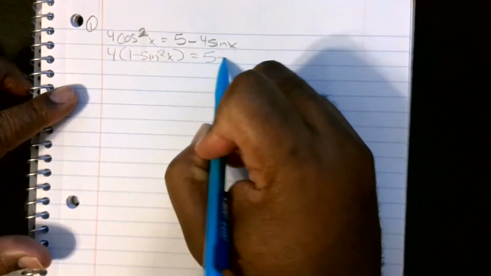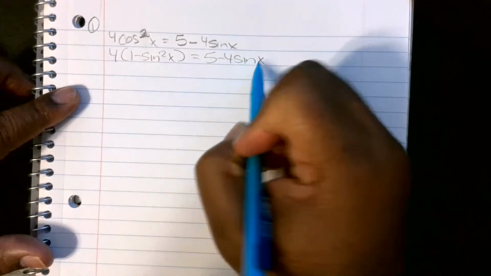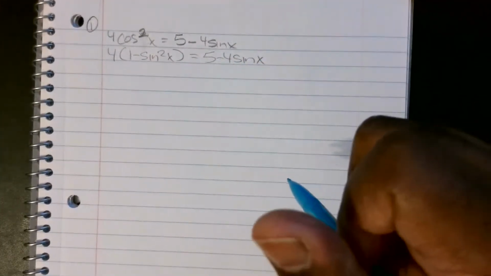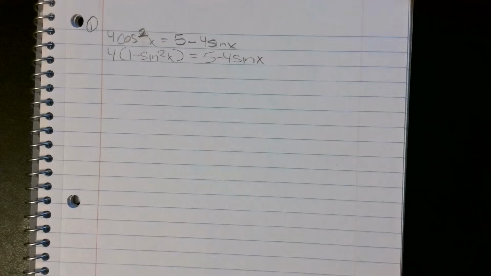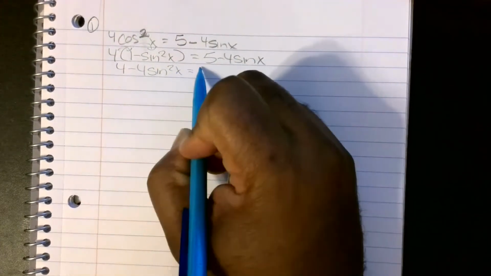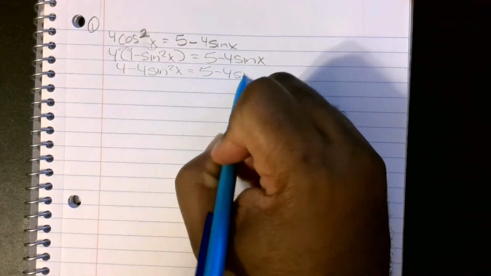So this becomes 4 times 1 minus sine squared of x is equal to 5 minus 4 sine x. Okay, from here, you distribute this 4 to both of these terms, and get 4 minus 4 sine squared of x is equal to 5 minus 4 sine x.